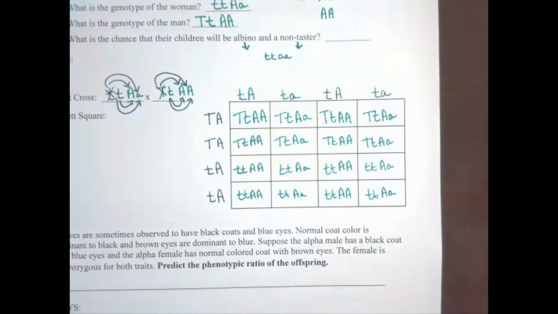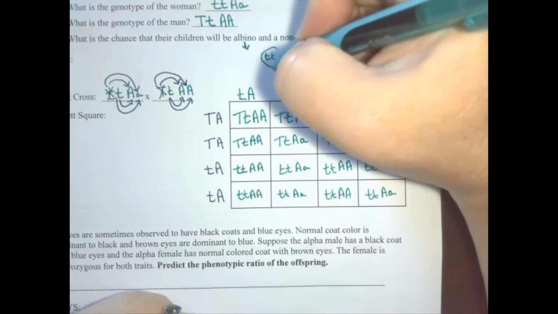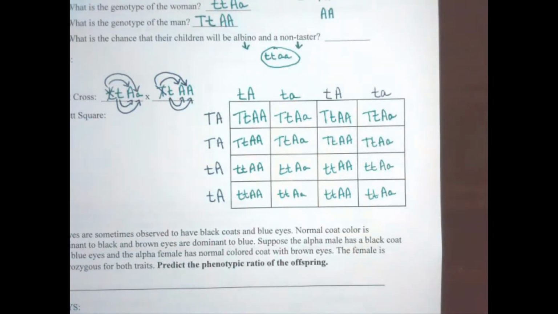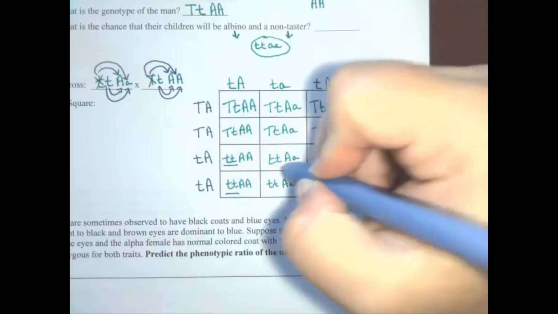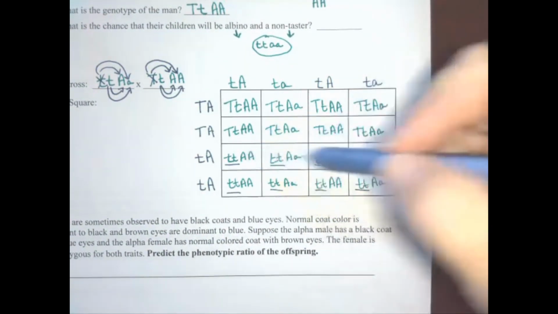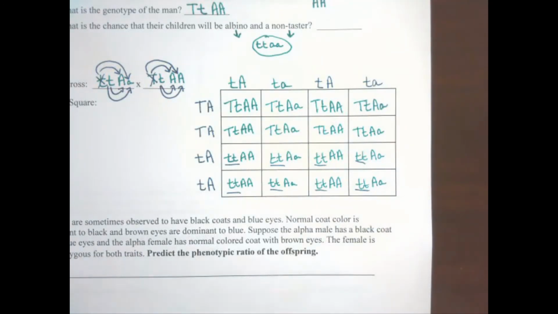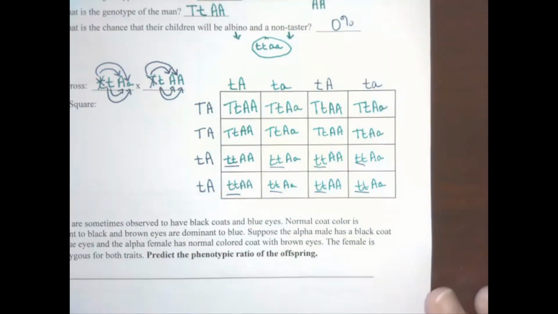Okay. So now what we're looking for here to answer this question is one that's completely recessive, two little t's, two little a's. Based on these boxes, do you find any like that? Well, no, we don't. We have some that have the two little t's, here and here. But if you'll notice, there's never a box that has two little a's. So what's the chance that their child will be albino and a non-taster? There is a 0% chance.